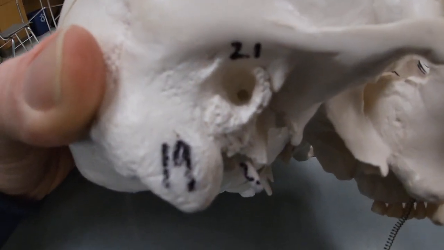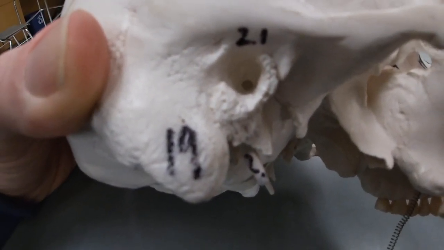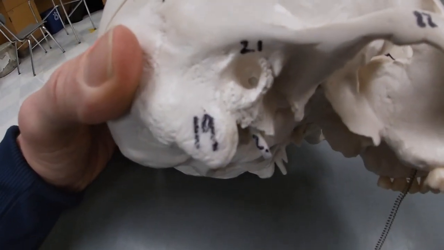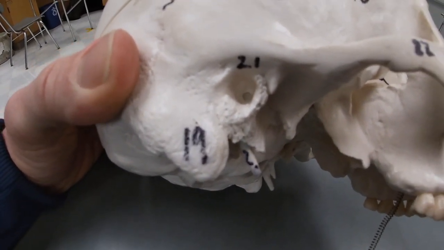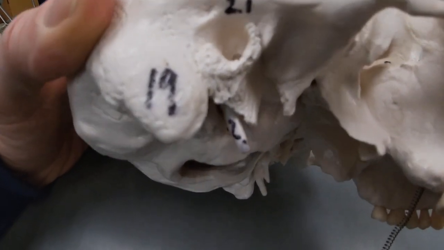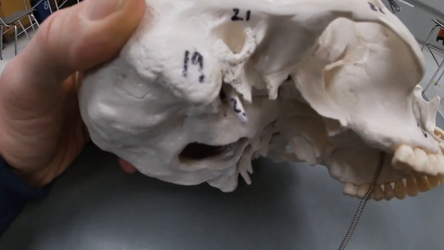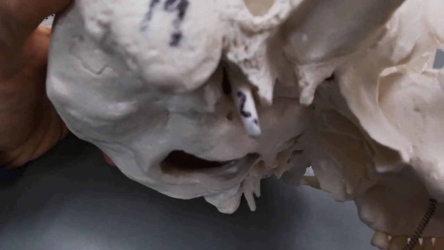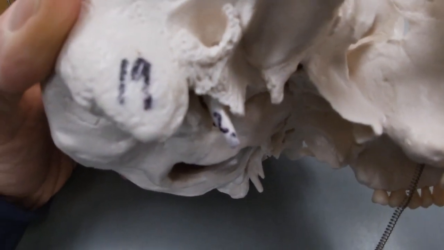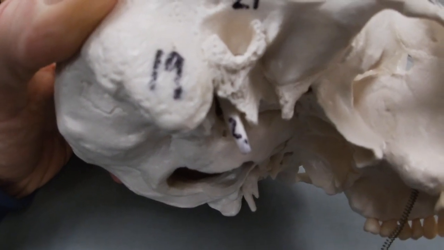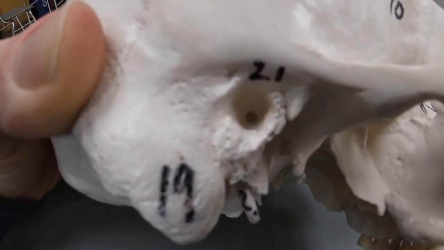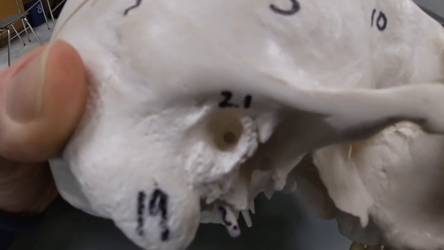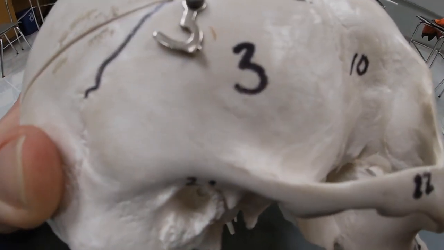Down at the bottom of the bone, if you place your hand underneath your ear, you feel a bump. That would be number 19, called the mastoid process. Down here we have this really pointy process called the styloid process. Stylus is a point or a pen. Then we have this opening, number 21, called the external auditory meatus.